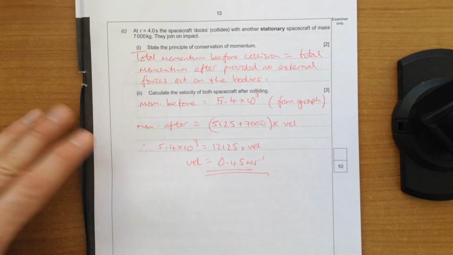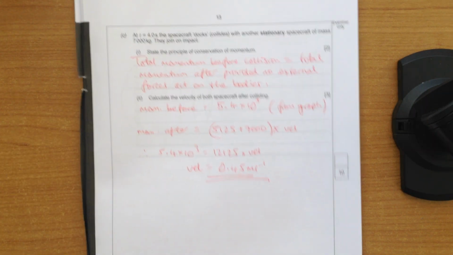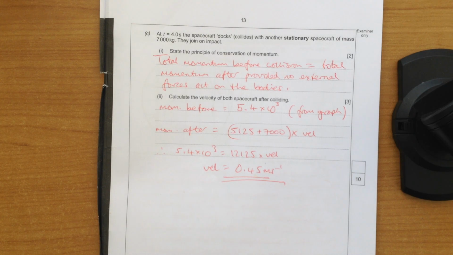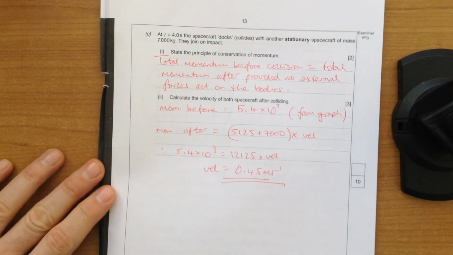Right, over the page. So we're going to have obviously a conservation of momentum question. Here they ask us for the definition as well as doing a calculation, a nice easy one for 2 marks. State the principle. So the total momentum before collision equals total momentum after. That's 1 mark, provided no external forces act on the bodies for the other mark. Right? Don't lose that easy mark, please, kids.